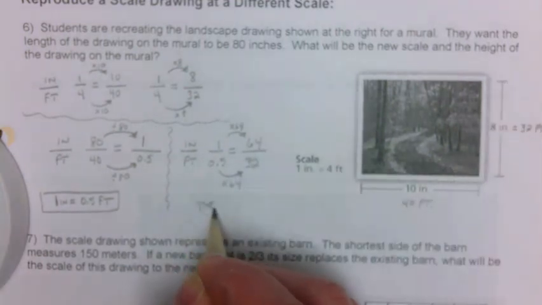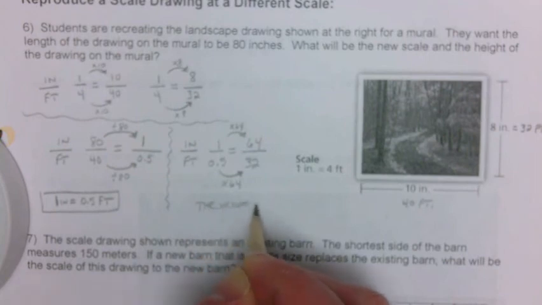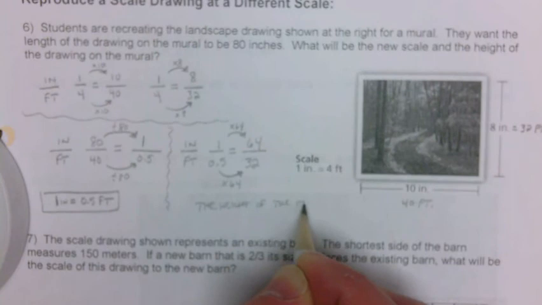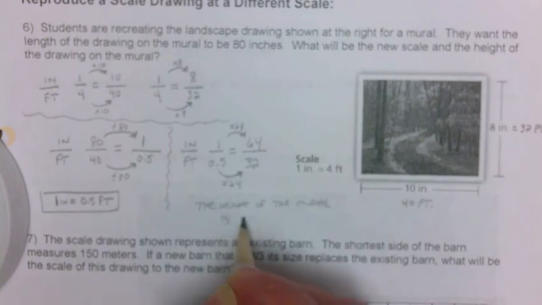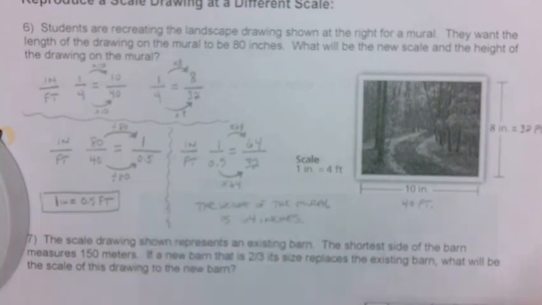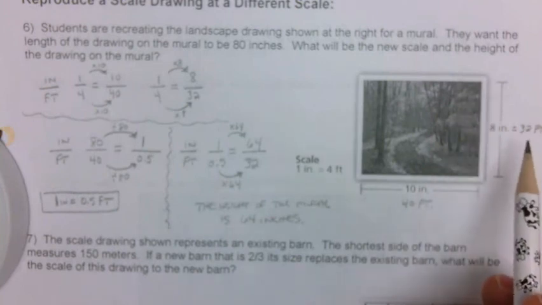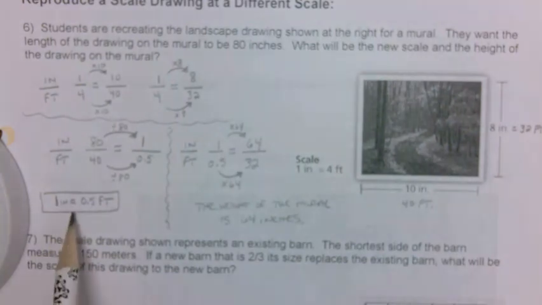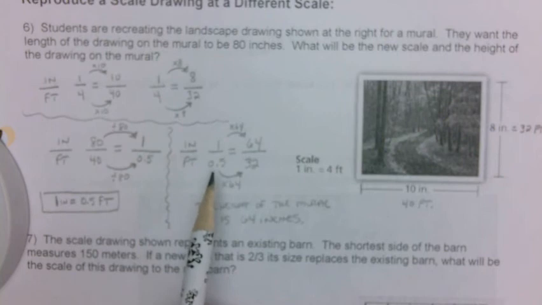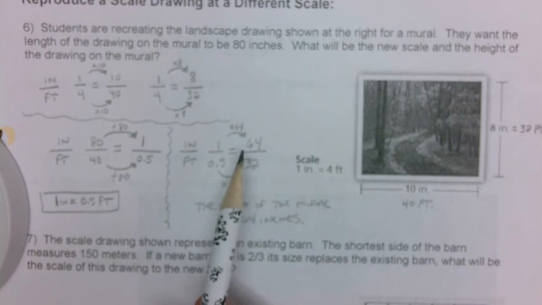The height of the mural is 64 inches. It started out with an 8-inch height. We figured out that that was a 32-foot height in real life. Then using our new scale, since 1 inch corresponds to a half a foot, and it's really 32 feet in real life, that's going to be a 64-inch height on our new mural. The height of the mural is 64 inches.